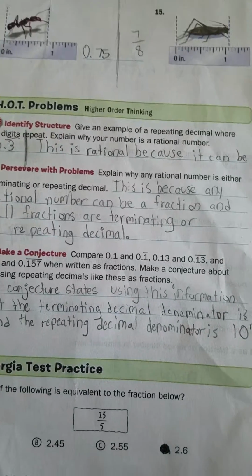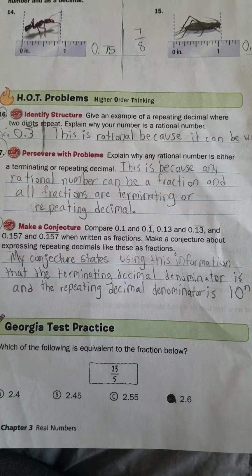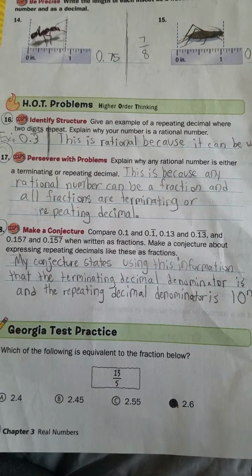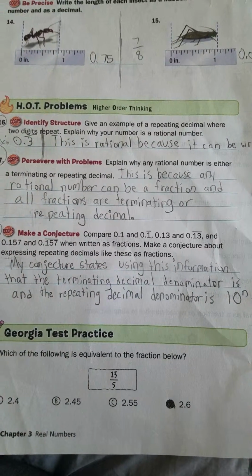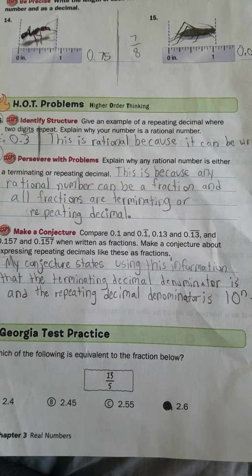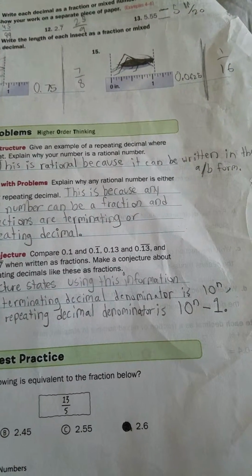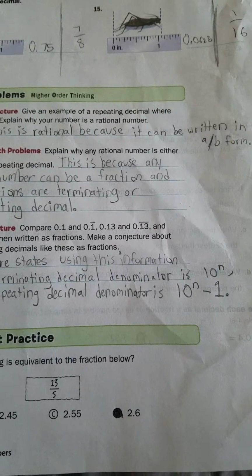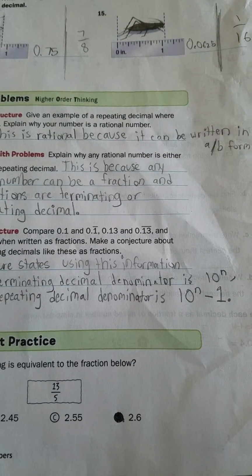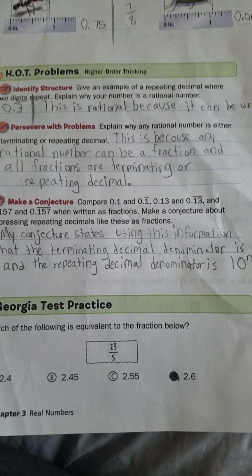So this is: give the example of a repeating decimal where 2 digits repeat. Explain why your number is rational. So in this he says this is rational because it can be written in the form of A by B. So this is the form A divided by B, which is a rational number.